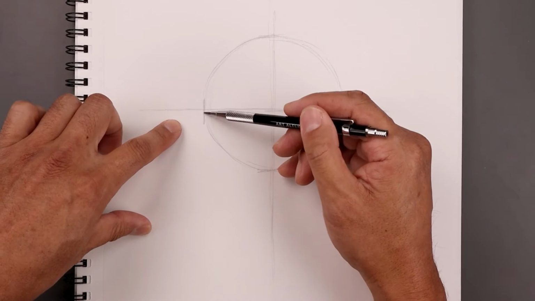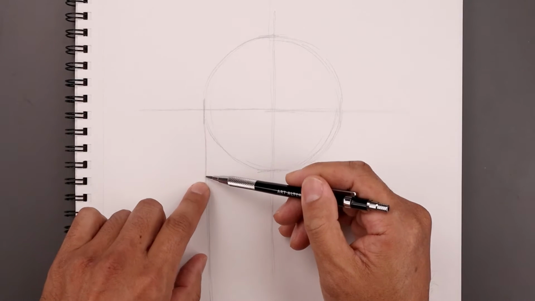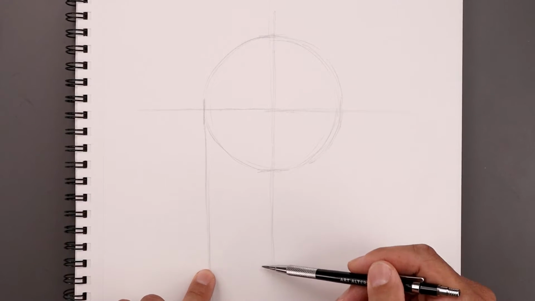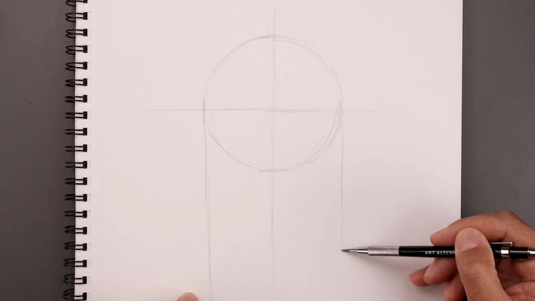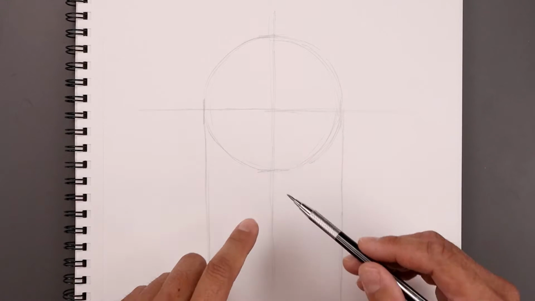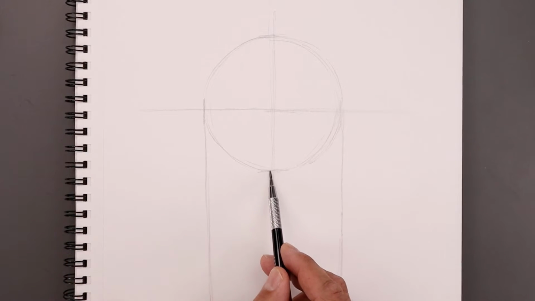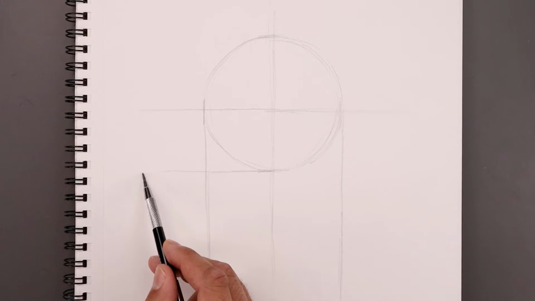From the side of our circle, we're going to draw another line coming all the way down towards the bottom. And we want to make sure that the distance between the top is the same across the bottom. Now the circle is going to represent the top of the head. So we're going to place the eyes along the bottom. So down here, just sketch another line going across from left to right.